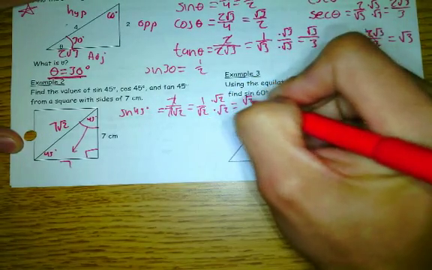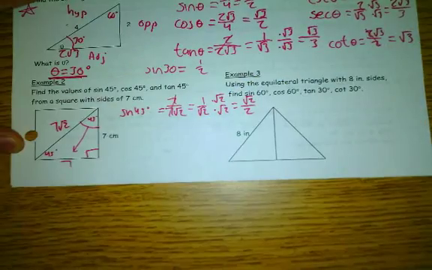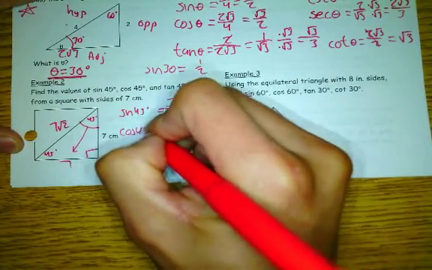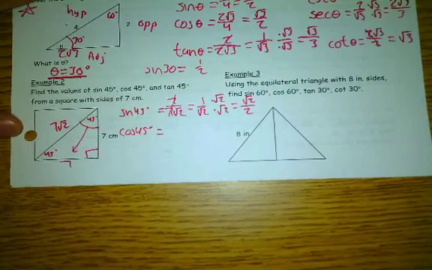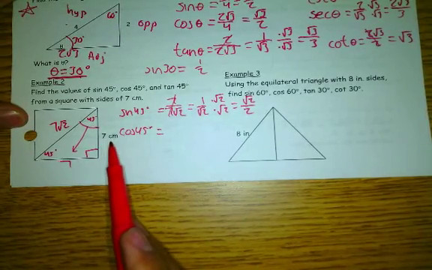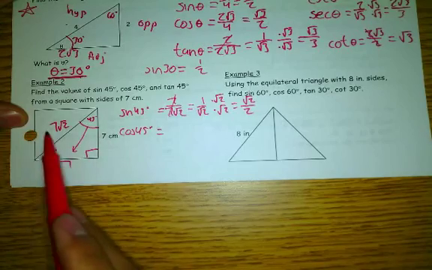Cosine of 45 is adjacent over hypotenuse. So what's your adjacent side? 7. And your hypotenuse is 7. Wait a second, that looks exactly like sine. Can I avoid doing all that work? So what is the answer? What's the cosine of 45?